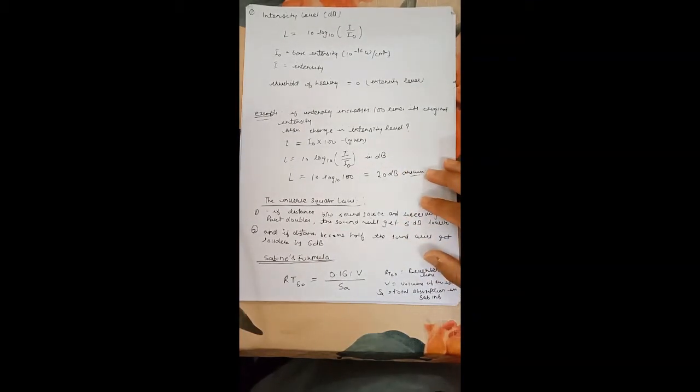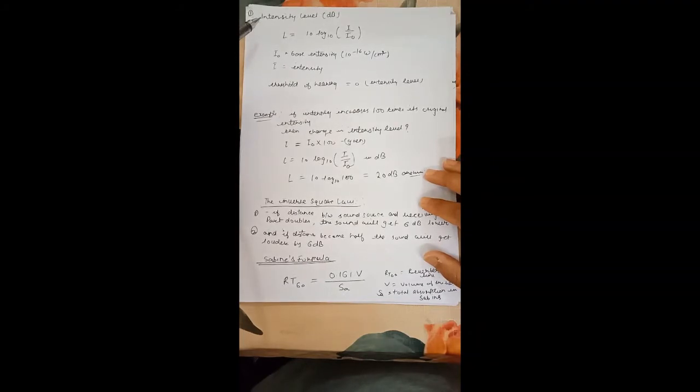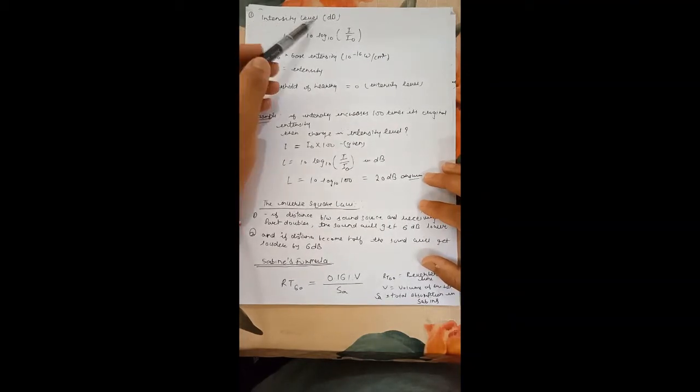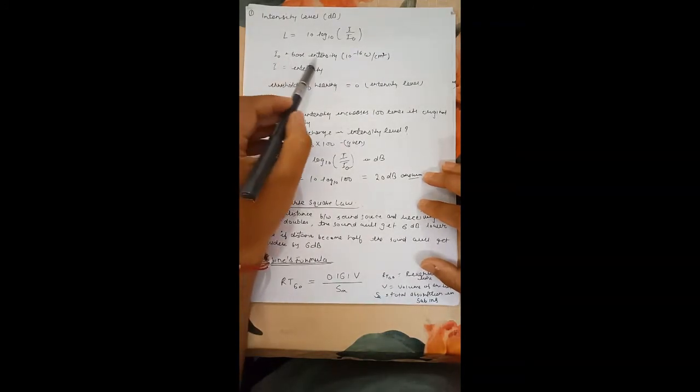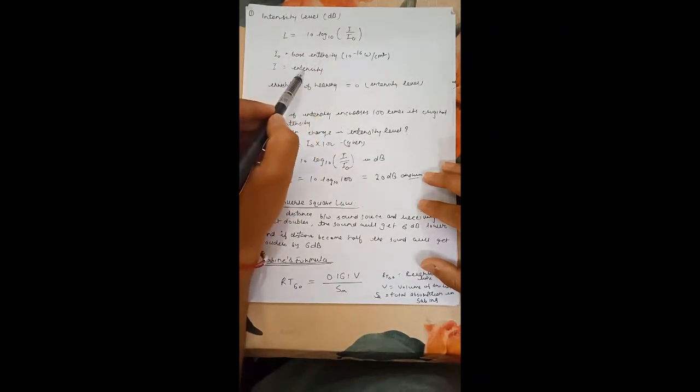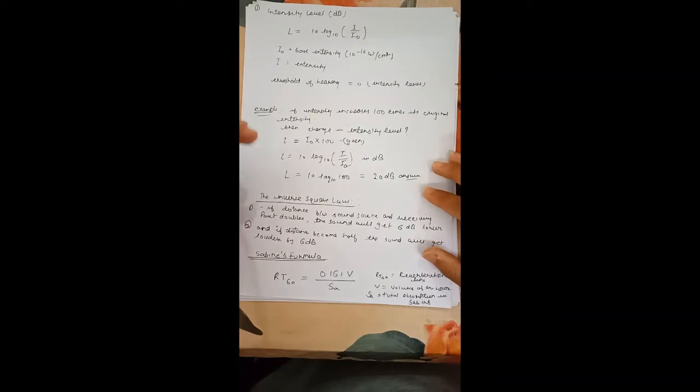So for acoustics, we start with intensity level. Intensity level in decibel, L is equal to 10 log10 I over I naught. I naught is equal to the base intensity here and I is equal to the intensity. Threshold of hearing is equal to 0. We take 0 at intensity level of 0.